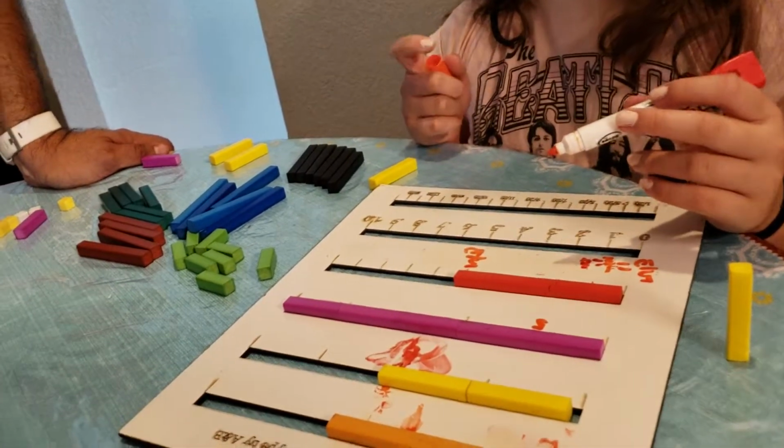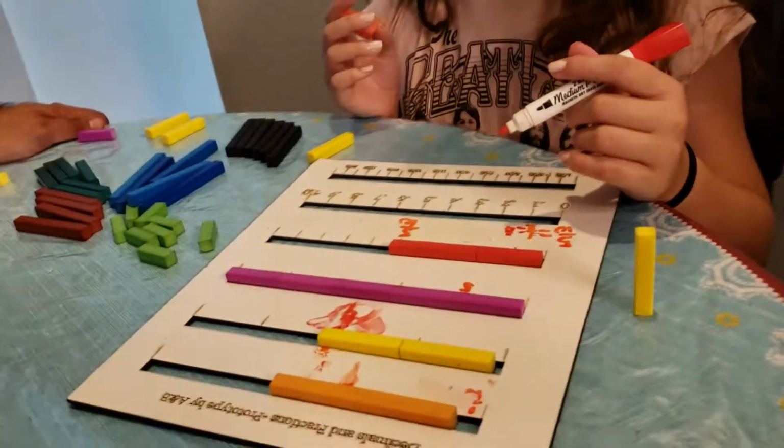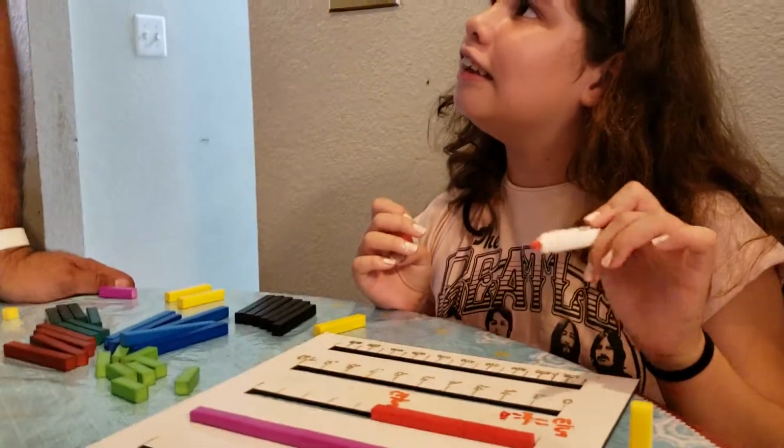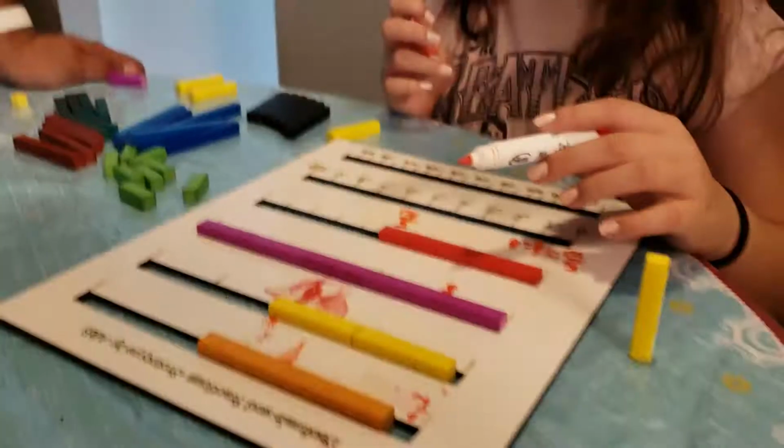So what is the denominator then? How much the whole is? How much the whole is?